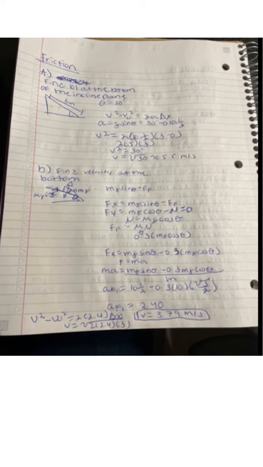So for part B, it's going to be a little harder because we're going to have to find the velocity at the bottom of the inclined plane. But now we have friction, so some parts are missing, so we have to find them. We can start off by looking at our x and y planes.